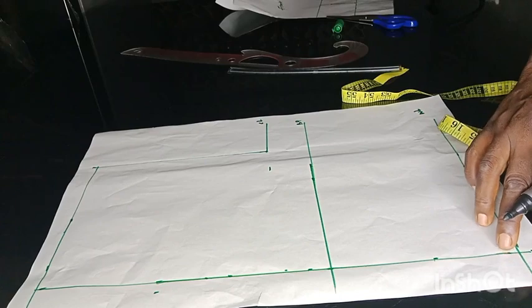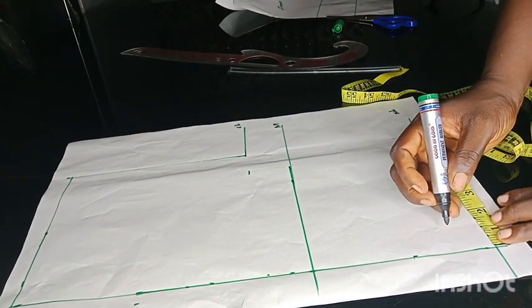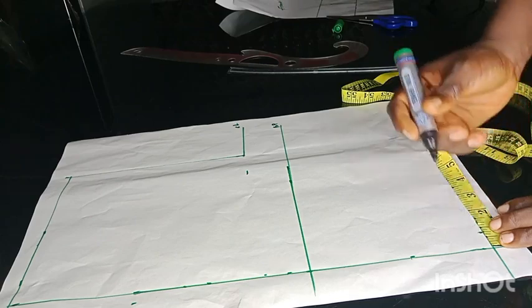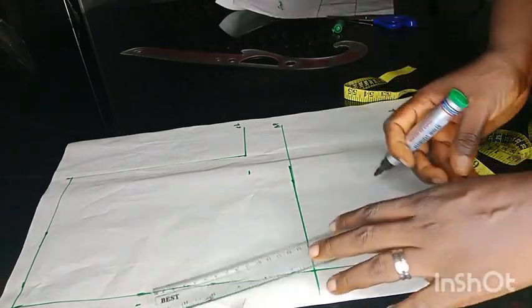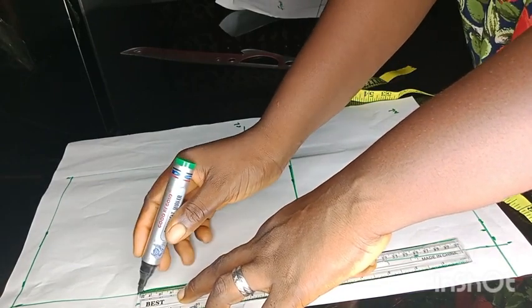So from here, I will go in by 0.75 to tighten my zipper. This 0.75 is to avoid zipper bulge. So I'm going to connect to this 0.75.